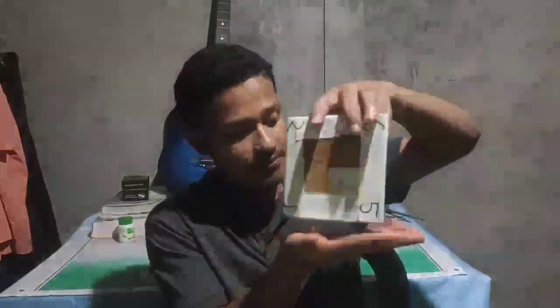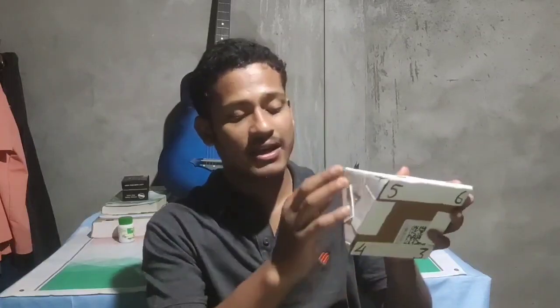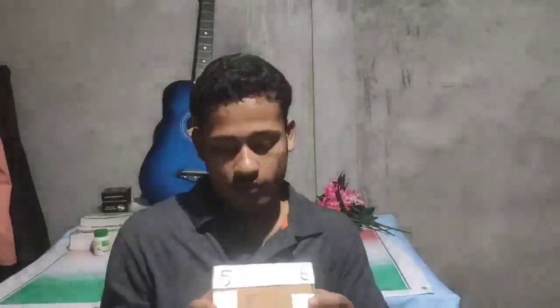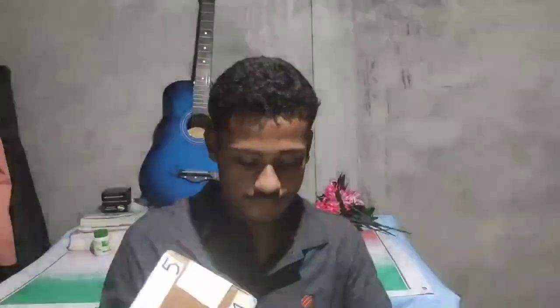So this is the base. This is the base, and this is the base. This base is an equilateral triangle, so this is called a triangular base prism. This prism has a triangular base. So this is the prism, and this is another prism. These 2 prisms are exactly the same.